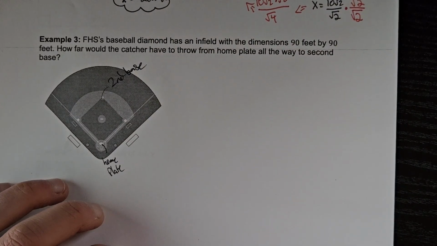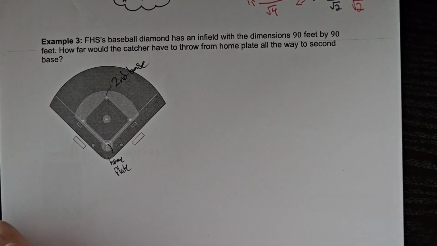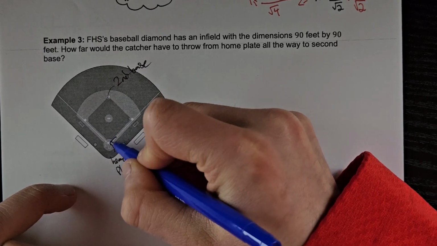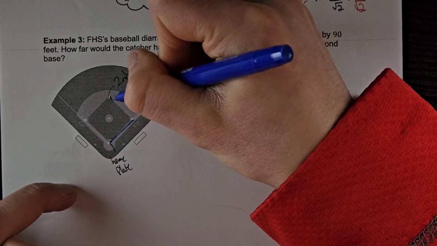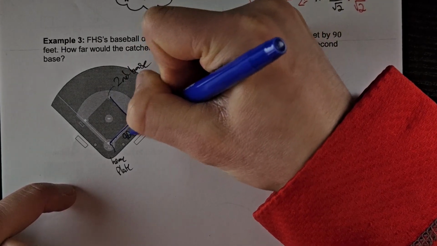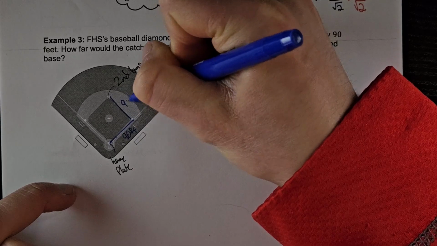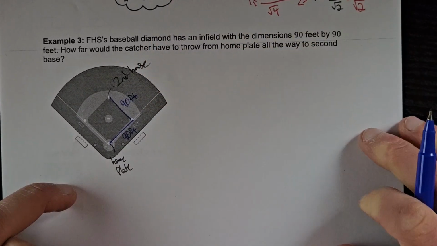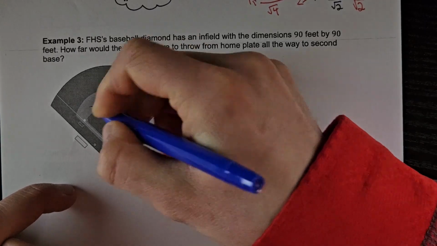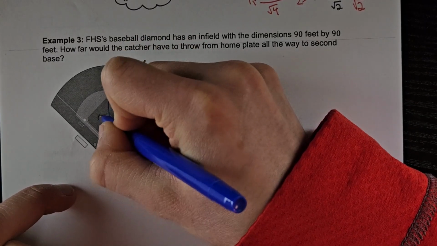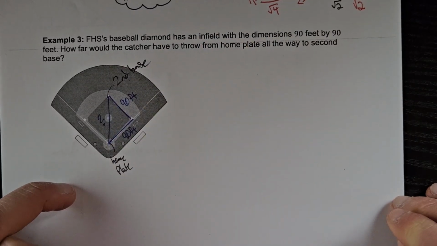And drawing in what we know, the dimensions. Infield would be the baseline, going from 90 feet to 90 feet. And I want to find out the distance from home plate to second base. I want to see how far that catcher has to throw to second base.